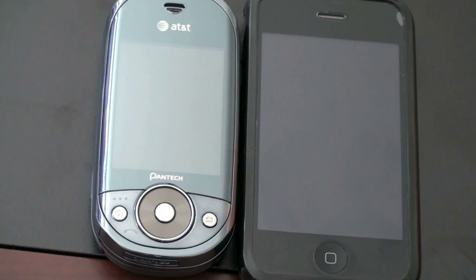So this is just going to be an example of Windows Mobile 6.1 Standard, and I'm going to use the Pantech Matrix. Obviously, with different Windows Mobile devices, your experience may vary just a little bit.